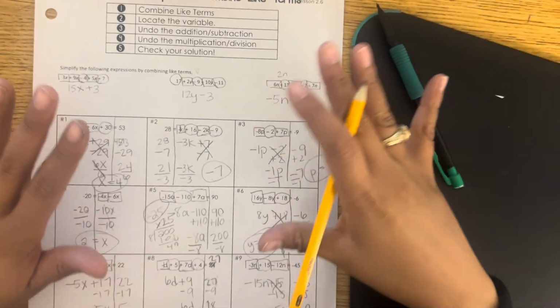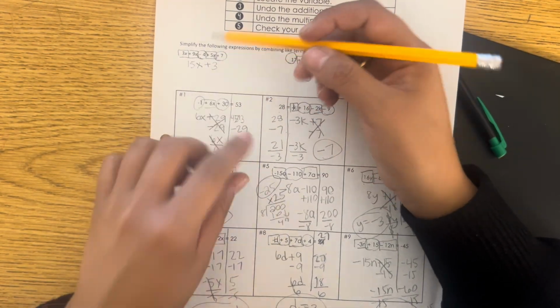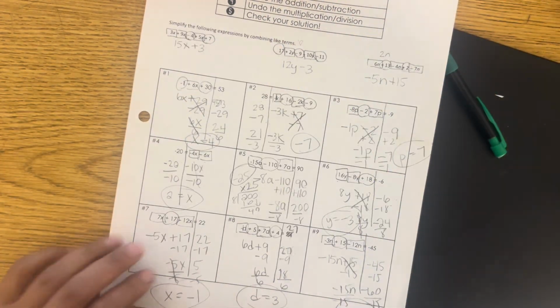So the main thing to know is it's no different than what we've been doing. Just know you have to combine your variables and then combine your constants and then solve like we've done the last 2 weeks.